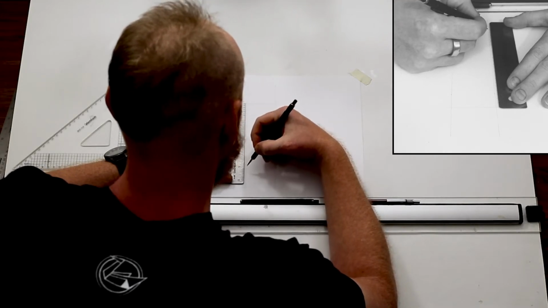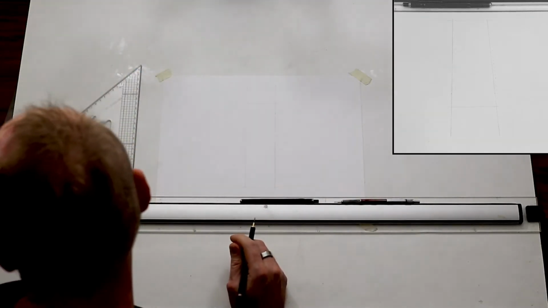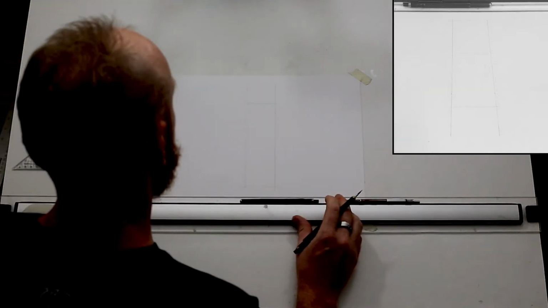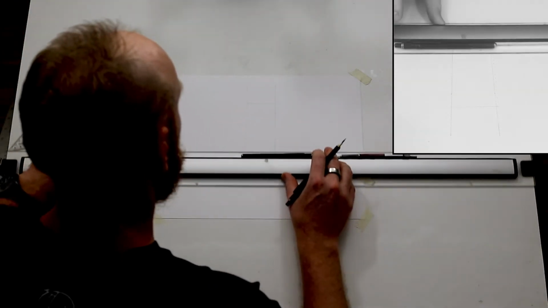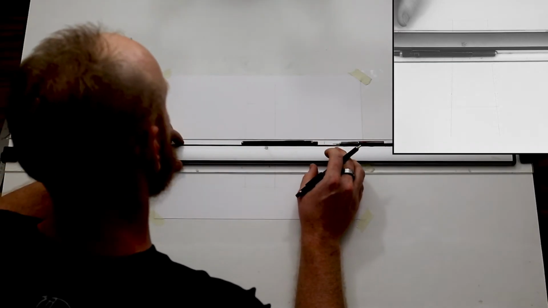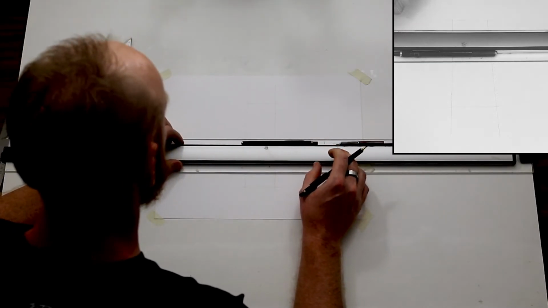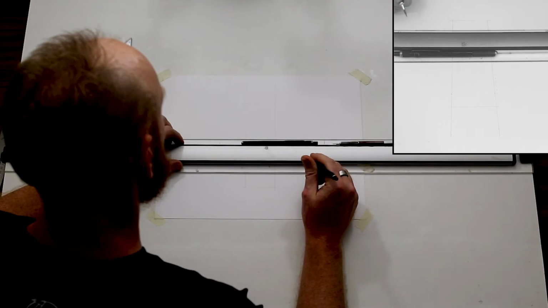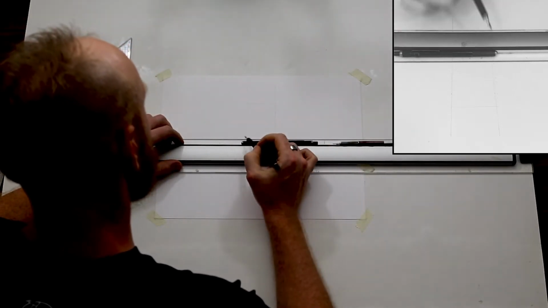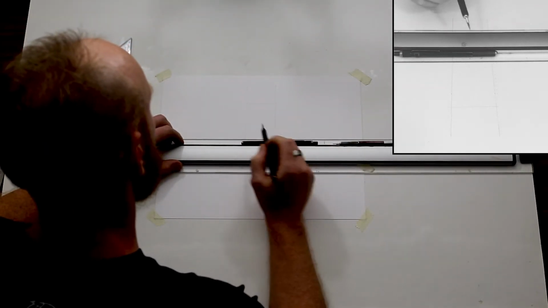Now you'll be doing an exercise for homework that does this in a little bit more expanded way, but we'll start pretty simple. I've just done some 1/4-inch measurements here so we can see these line weights next to each other.